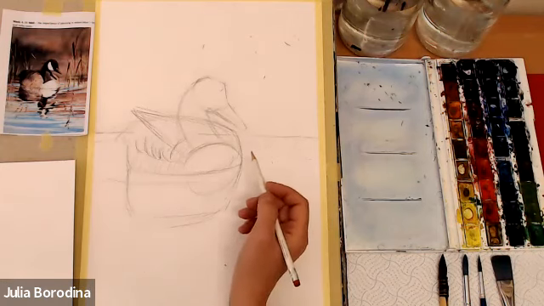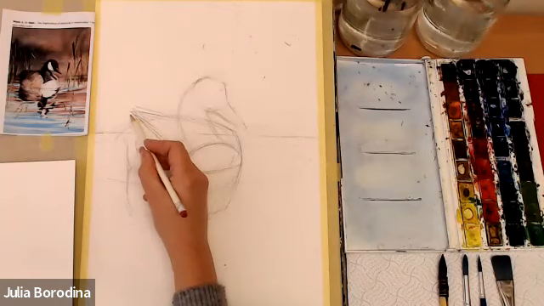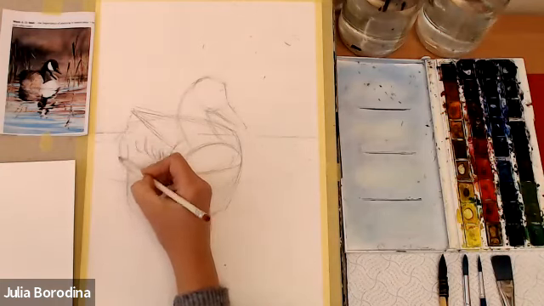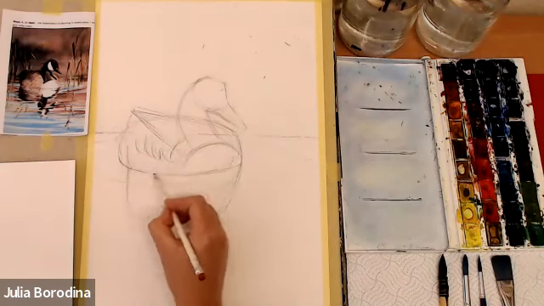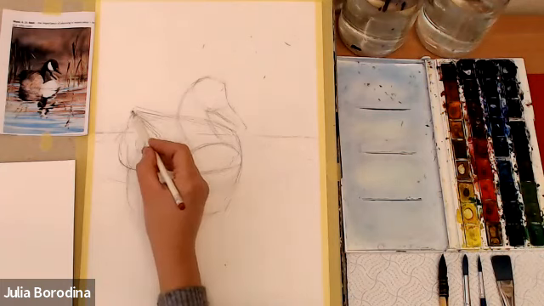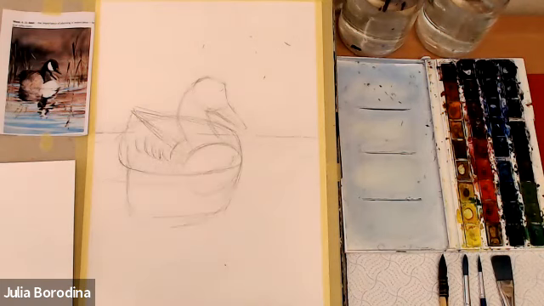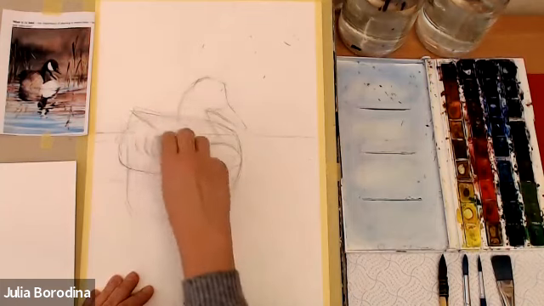That's where I can see the tail might be a little bit wider than I initially planned. That's going to almost show us the highlight on our wings, now closest to our wing.